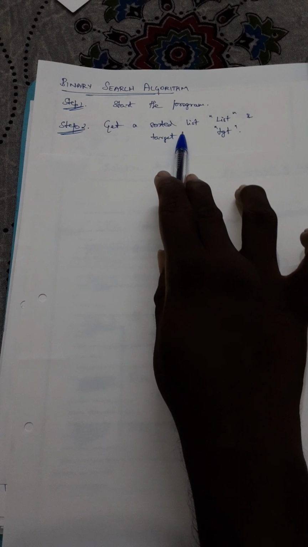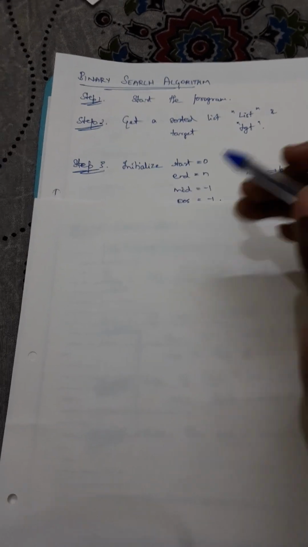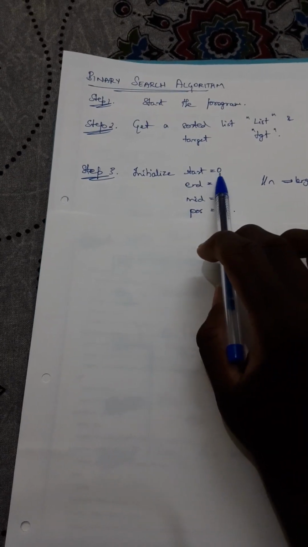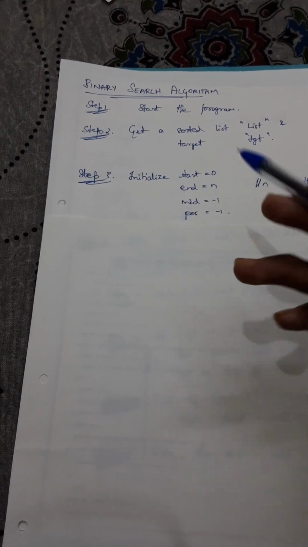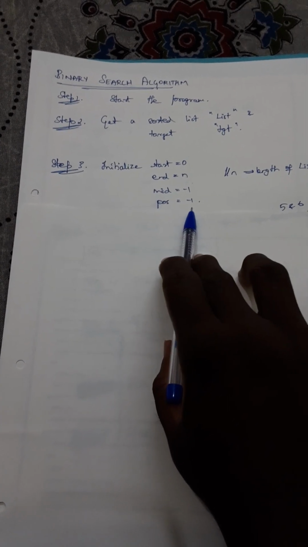So I'm just getting a sorted list as list and the target as target. Then step 3, I'm initializing 4 variables right here. So I'm initializing start is equal to 0, as the list's 0th index would be start. End is equal to n, where n is the length of the list, so end is like the last element of the list. Mid is equal to -1 and position is equal to -1.